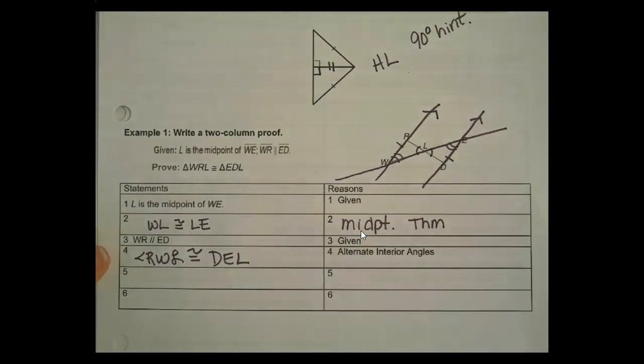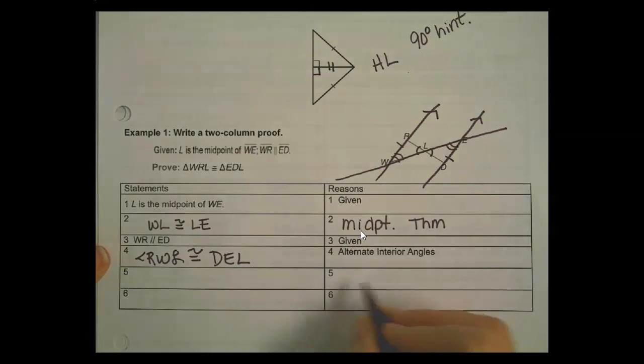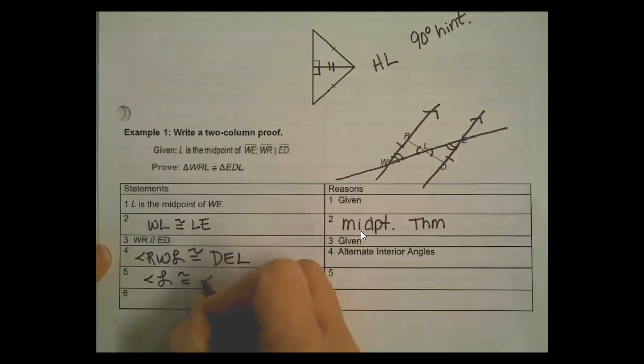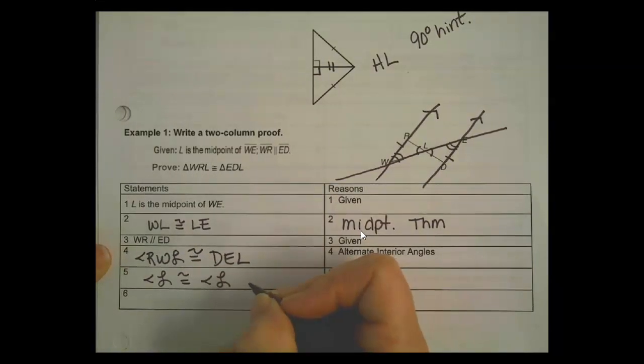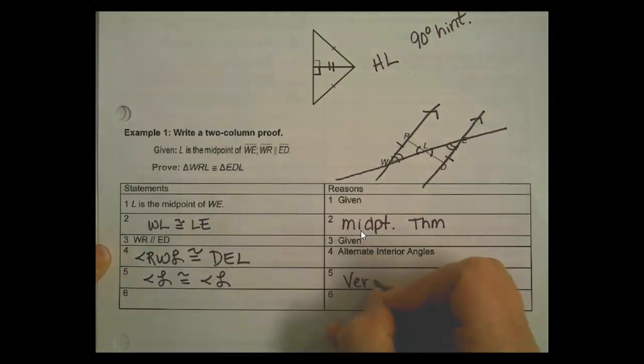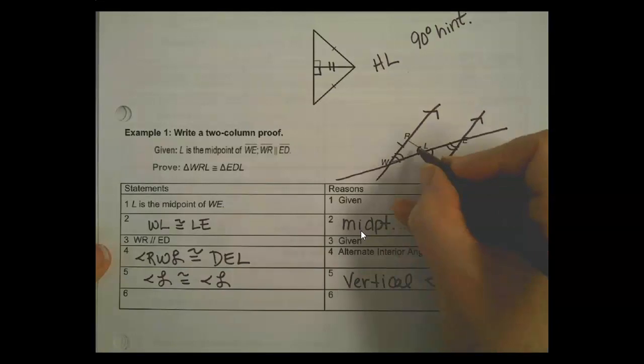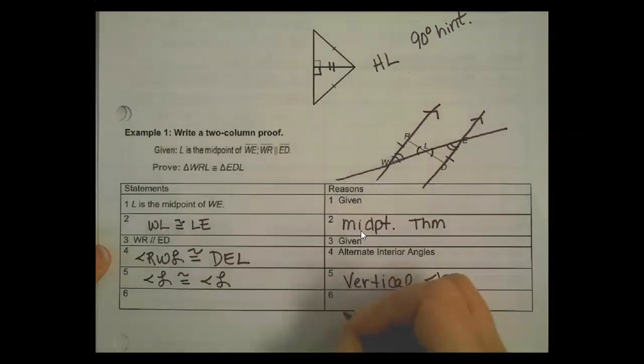What's next? Alternate interior angles. We know that angle L is congruent with angle L, and that would be vertical angles. And then we could say we have angle, side. It has to be consecutive. So you could not say angle, side, angle, because this is not included between the two. This is consecutive. So angle, side.